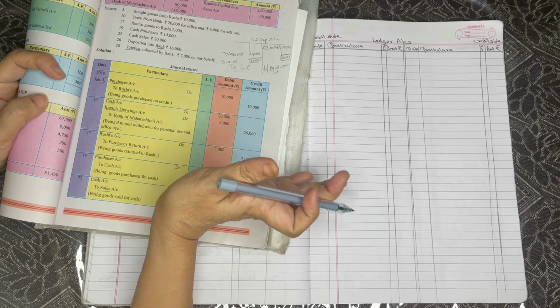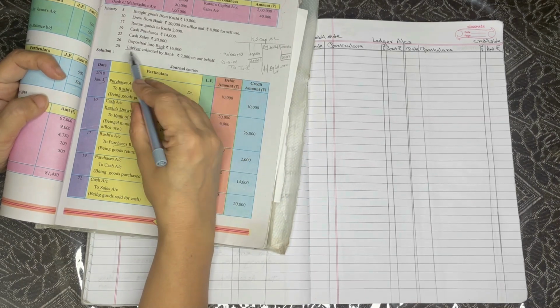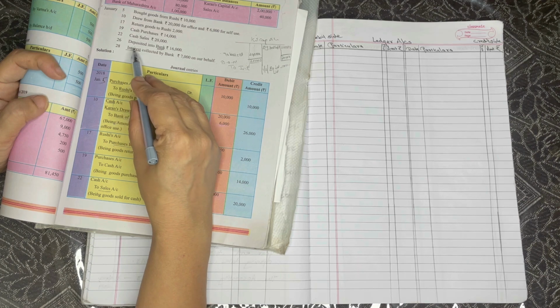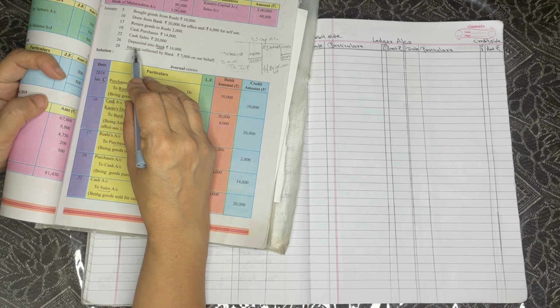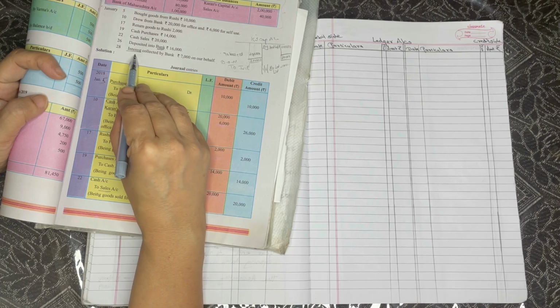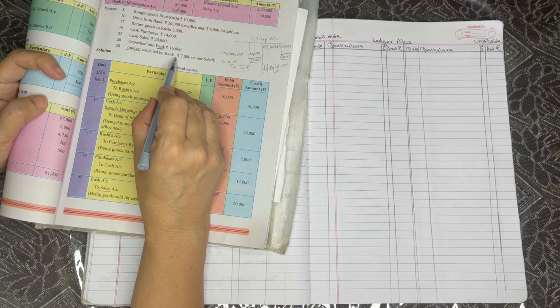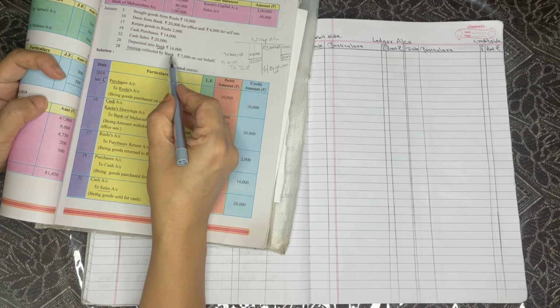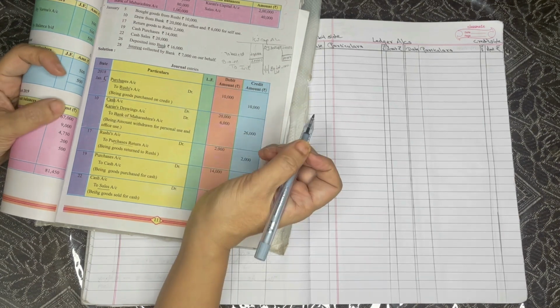The bank took the interest and put it into our account. So interest is a nominal account and it is an income for us. Credit all income and gain. Nominal account rule, credit all income and gain. So interest account will be credited, right? And who is the receiver? Here bank means Bank of Maharashtra. We are putting it in Bank of Maharashtra, it is going into our account, so Bank of Maharashtra account debit to interest account will be the journal entry.